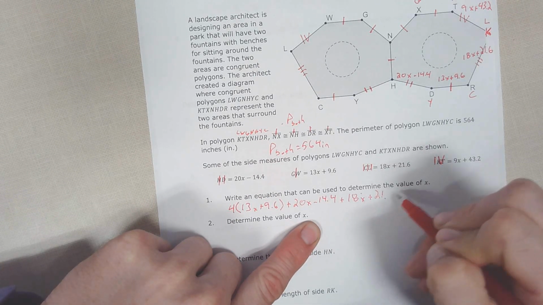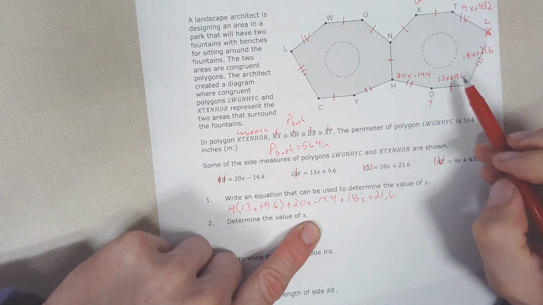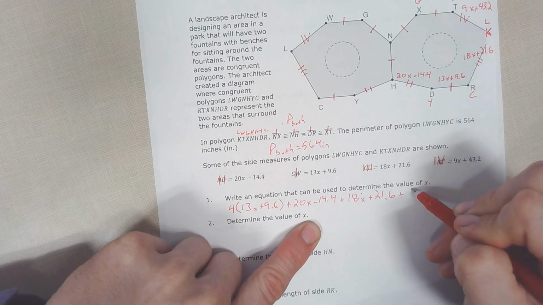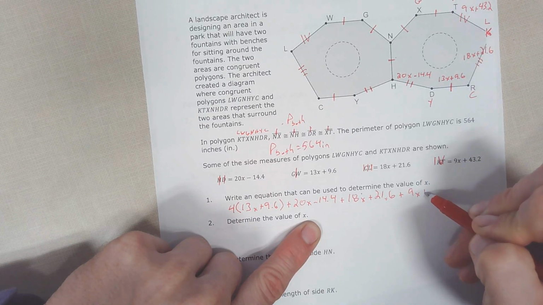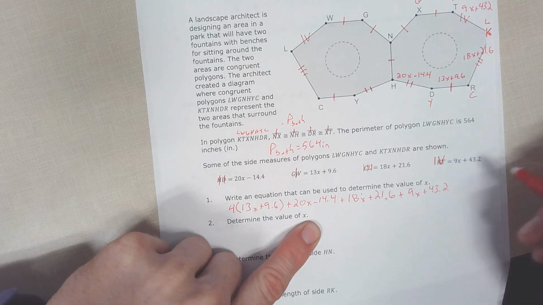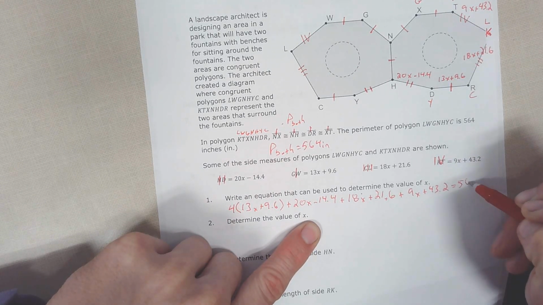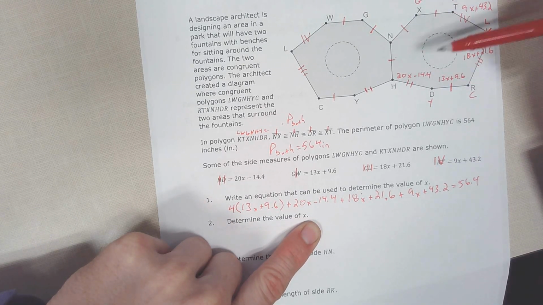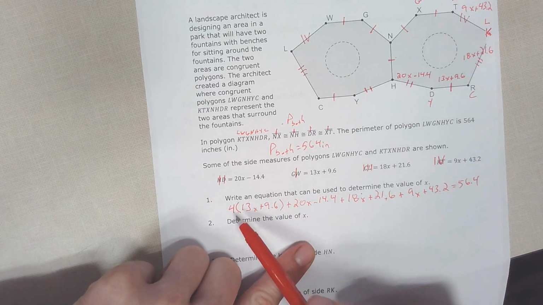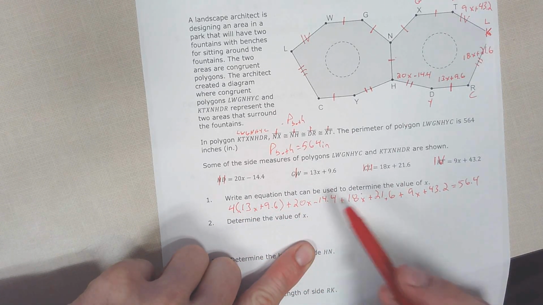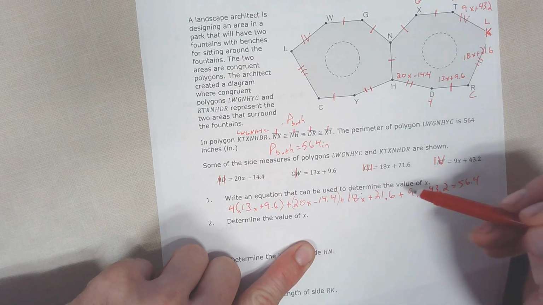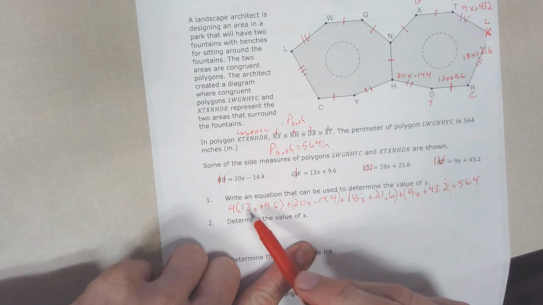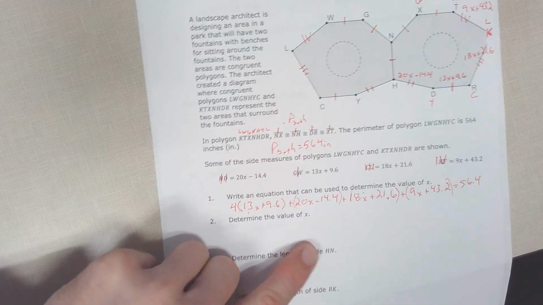plus 21.6. And then how many 4's do I have? I only have 1 4, and it's plus 9x plus 43.2. This all equals 564. How many sides do I have total? 1, 2, 3, 4, 5, 6, 7. I have 1, 2, 3, 4, 5, 6, 7. All right, so that's all of my things.